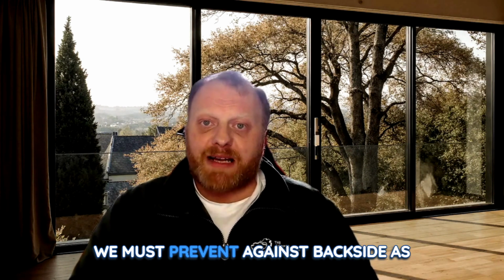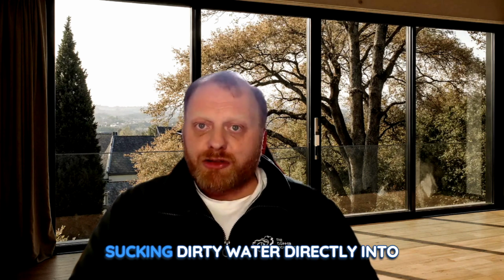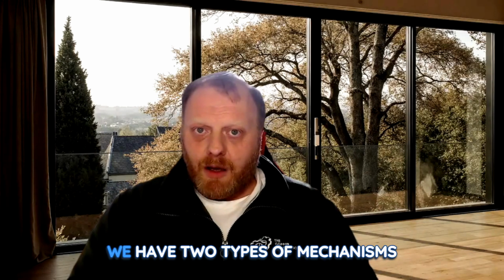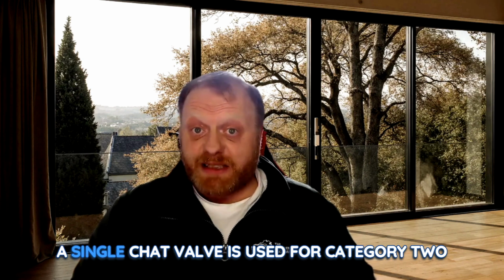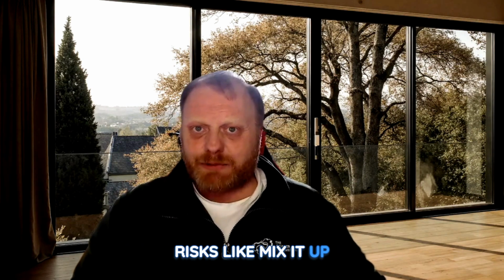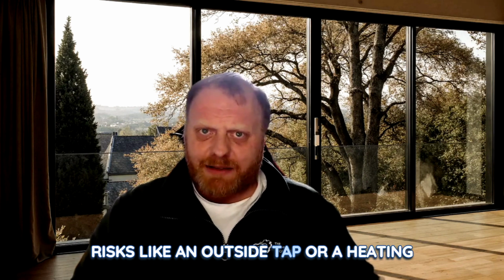We must prevent against back-siphonage, where there's a drop in the mains pressure, sucking dirty water directly into the clean supply. We have two types of mechanisms. We have mechanical protection. We use check valves. A single check valve is used for category 2 risks, like mixer taps. A double check valve is used for category 3 risks, like an outside tap or a heating filling loop.